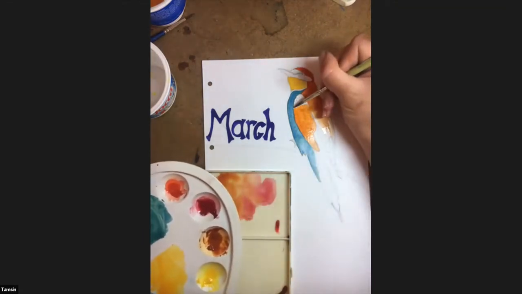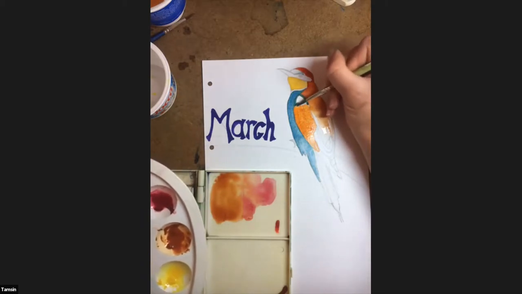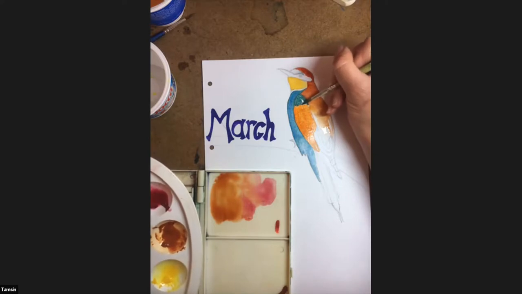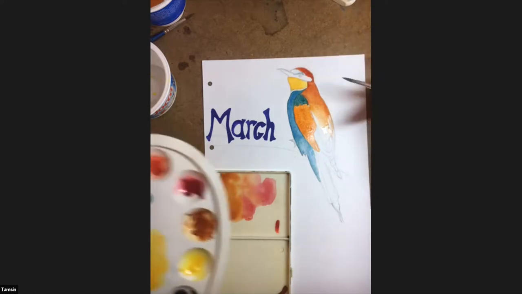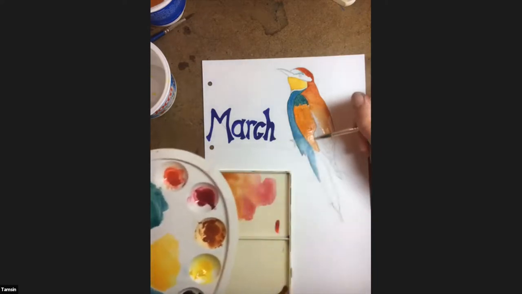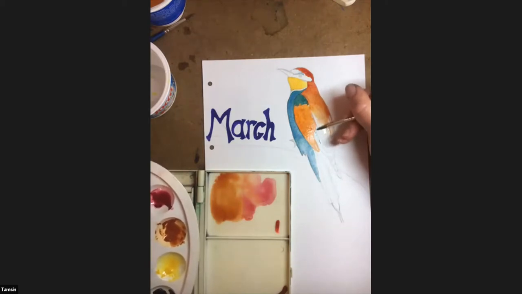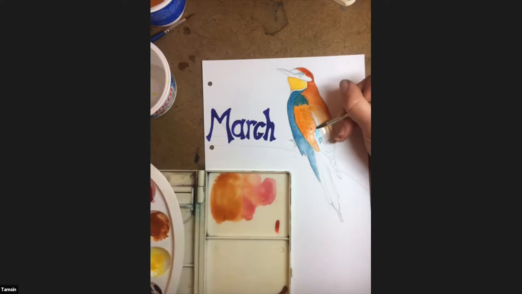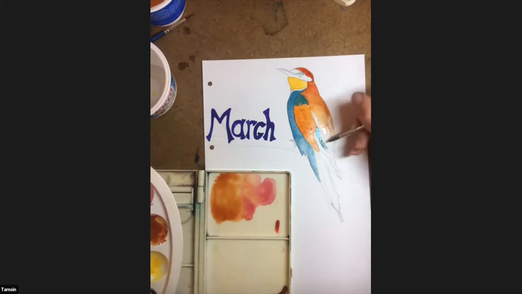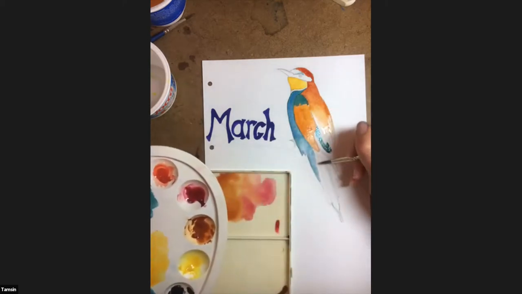So then we can paint the top of the wing. And it's fine if it's still wet. It's actually quite good because then it blends in a bit more. And then we can use that same green for the wings and the tail. It's quite green there. I'm not going to block paint it because I'm going to drop some more colour in. So I'm just going to paint some suggestions of it.